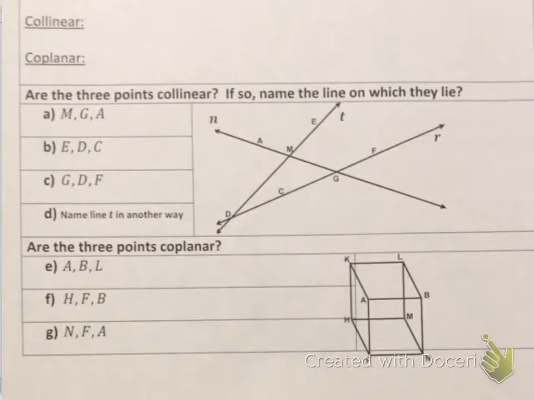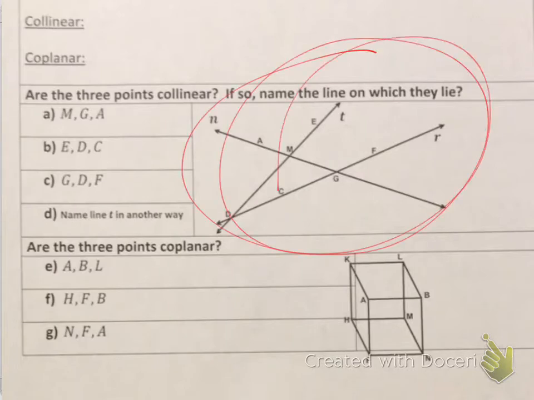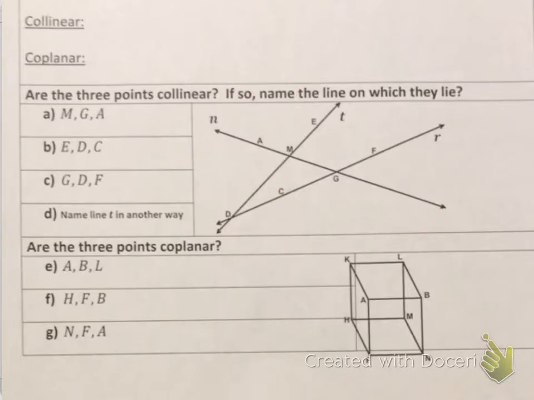This first set says we're looking at this picture over here and we're going to decide some of these things. It says, are the 3 points collinear? If they are, which line do they lie on? So we're looking for M, G, and A. I'm going to say yes, they are collinear, and they are on line N.